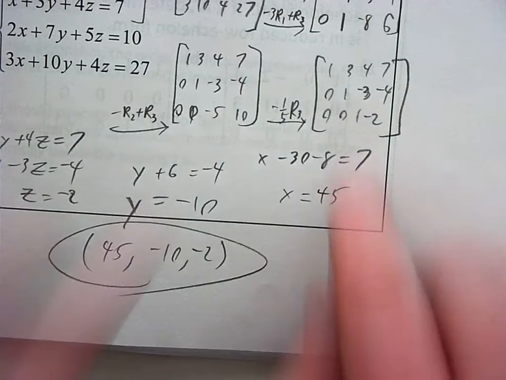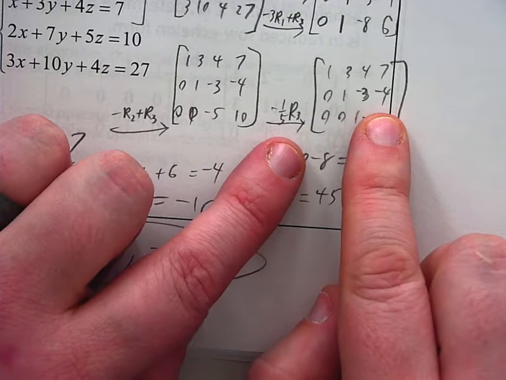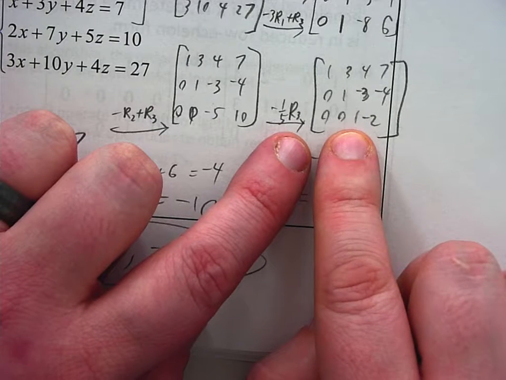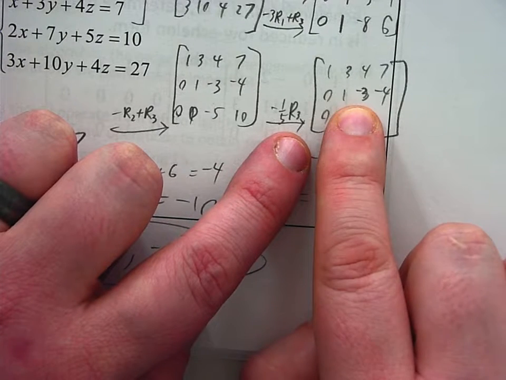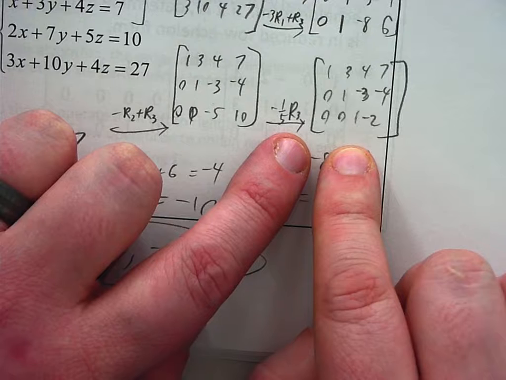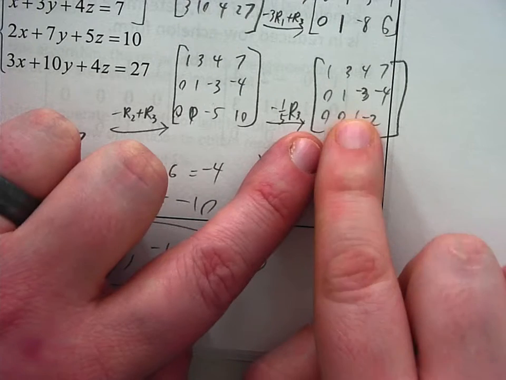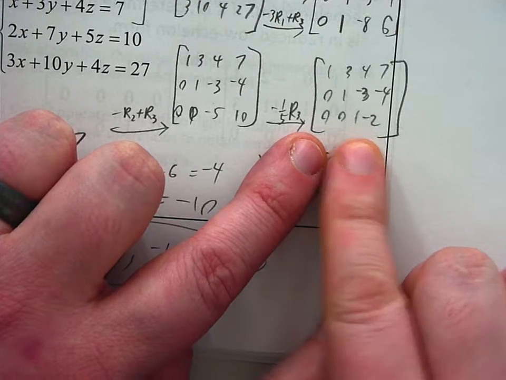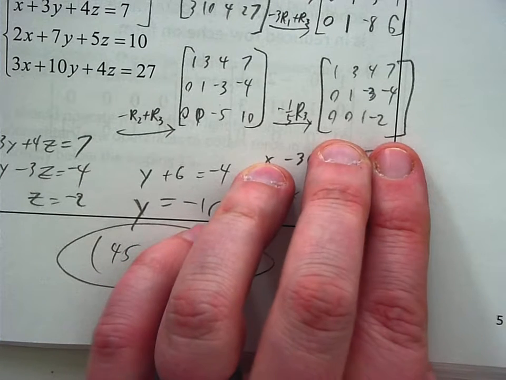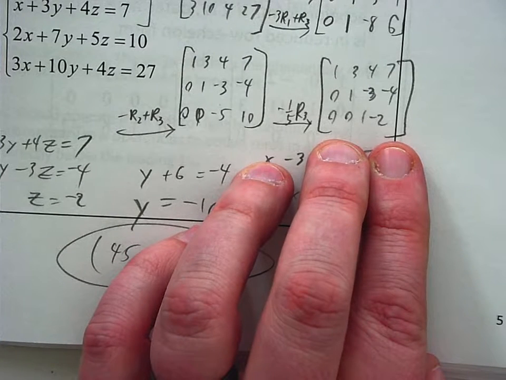What can I do to this second one, or actually thinking of the third equation, to make it so there's a 0 directly above that 1? How could I manipulate that negative 3 and turn it into a 0? Any ideas? What was that, Jordan?